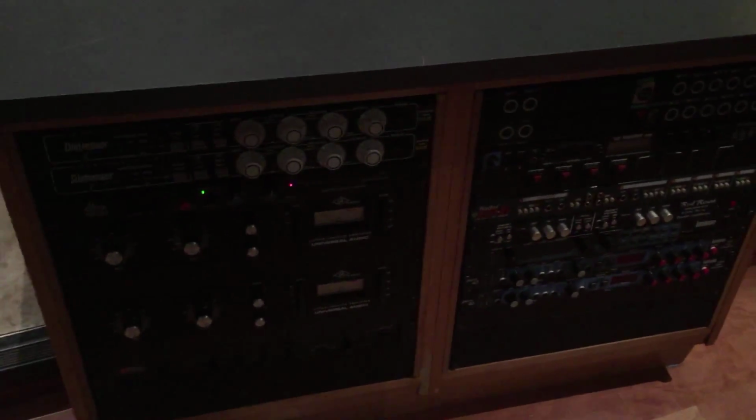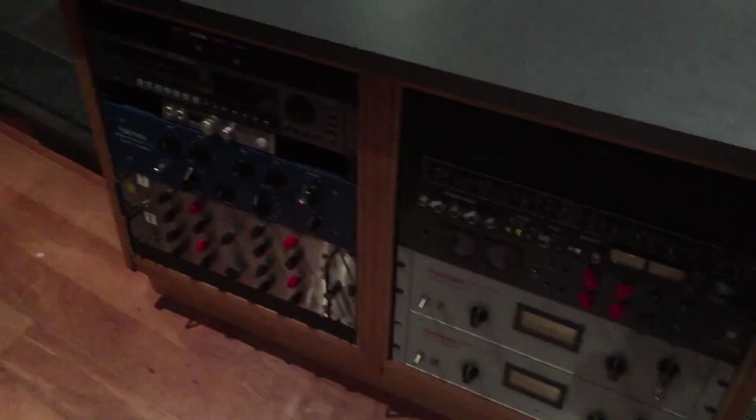Got a bunch of outboard gear here. So think of these as plugins. However, where do you think the term plugin came from? I'll show you.